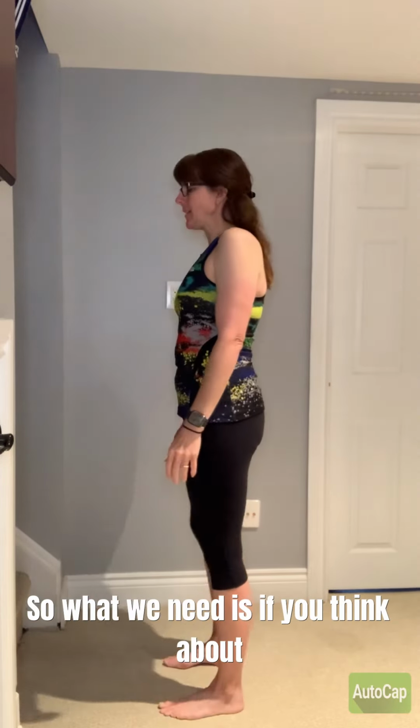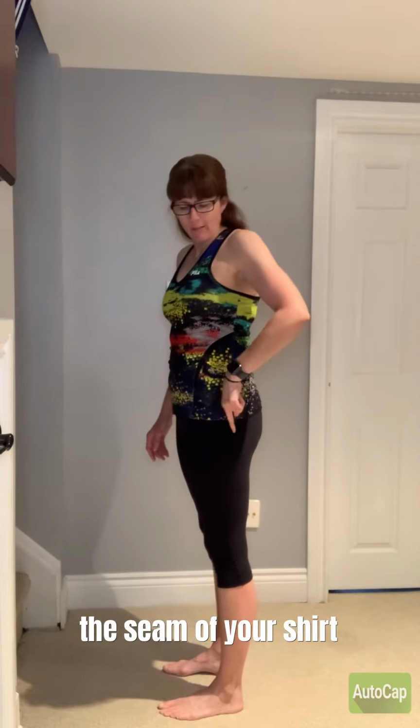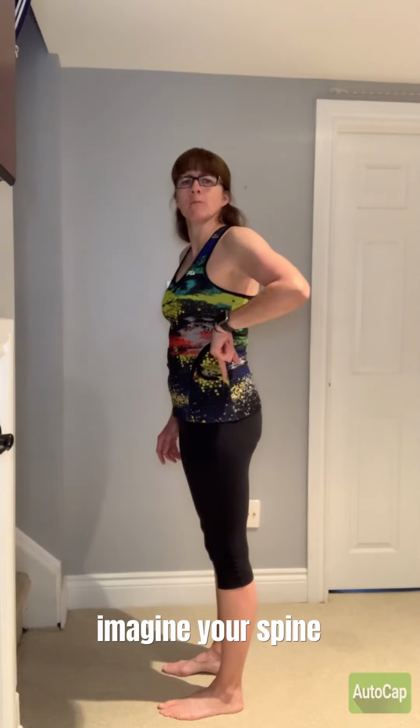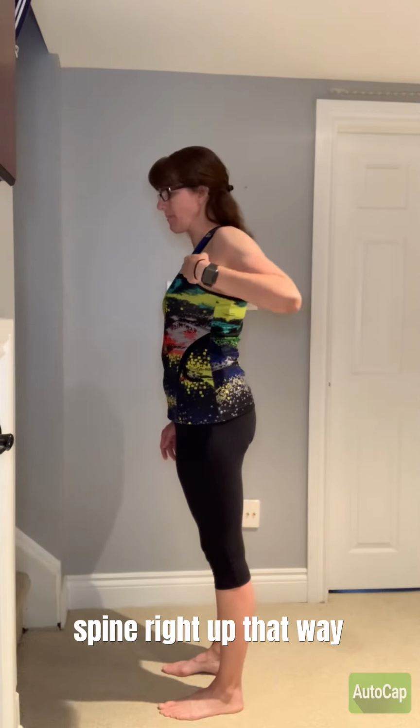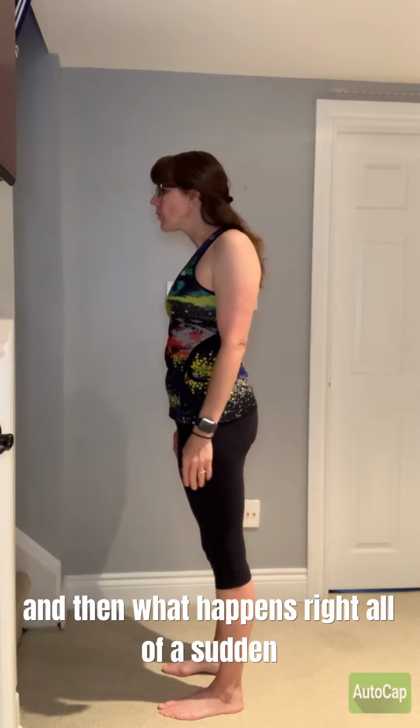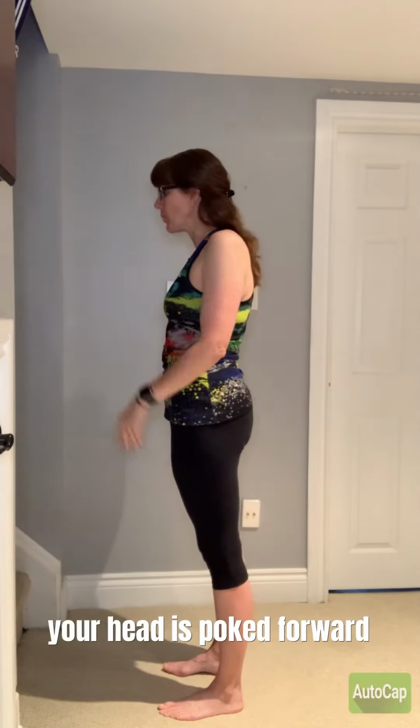So if you think of that spinal alignment coming right up through, I almost think you can trace the seam of your shirt. Imagine your spine right up that way. And then what happens, right? All of a sudden we lose that alignment. Your head is poked forward.